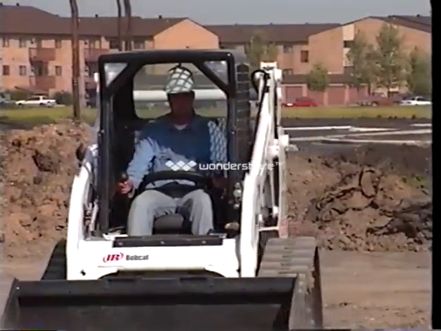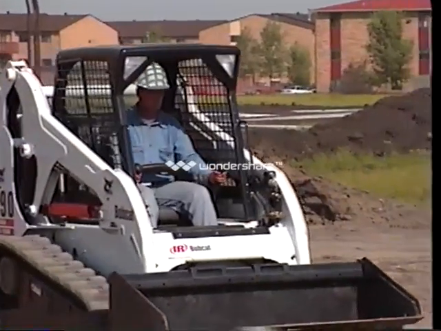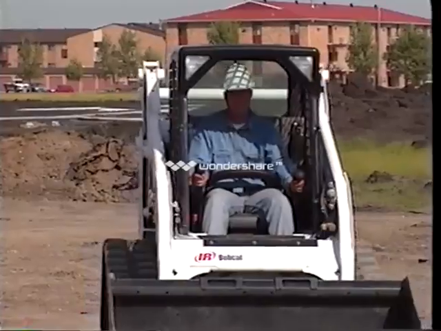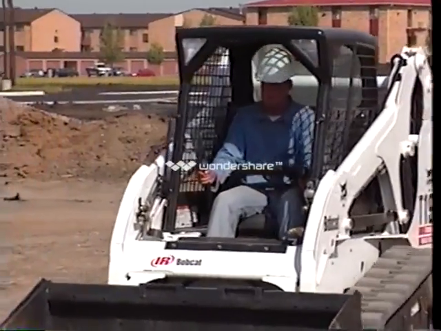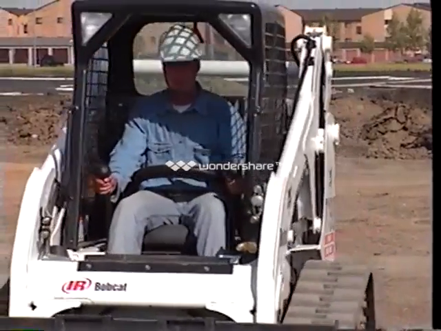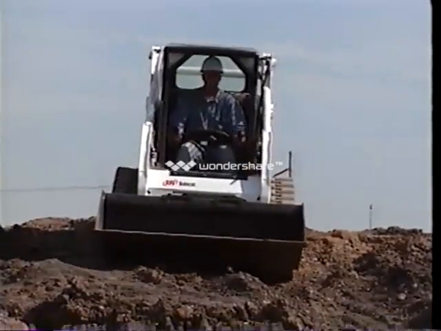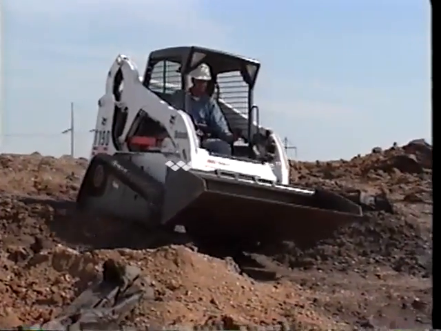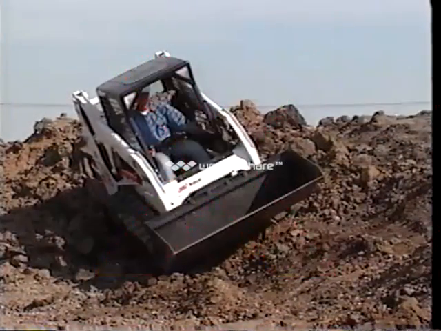Try to avoid skid turning a compact track loader. Move one control lever in the direction of the turn. Performing skid turns with a compact track loader creates more ground disturbance and will increase track wear. When traveling up and down slopes in a compact track loader, always go directly up and down the slope, never across.